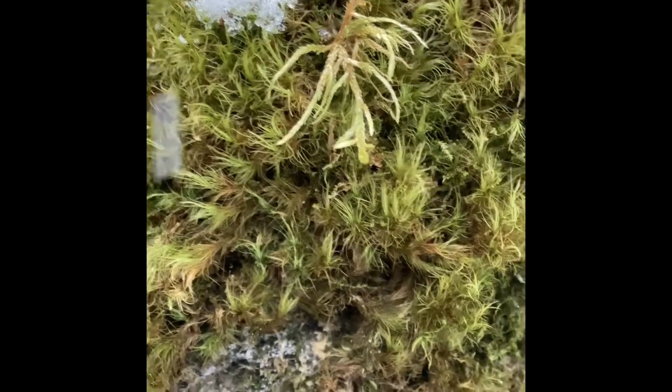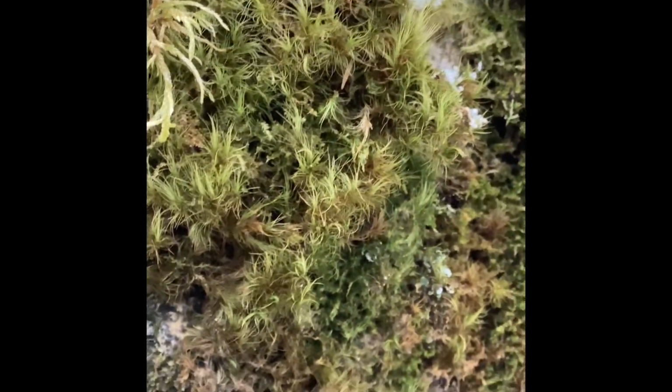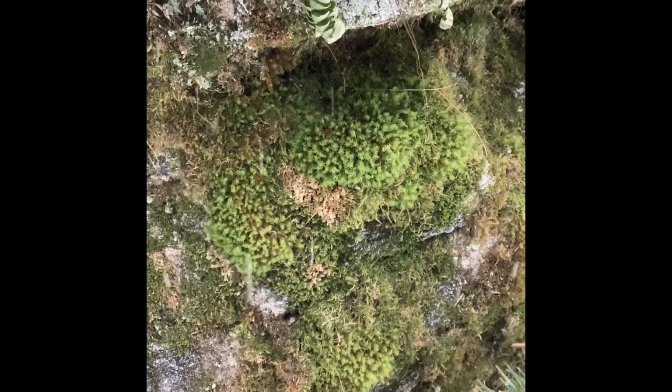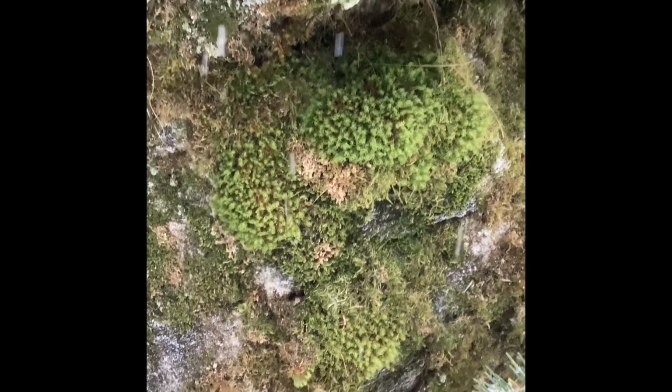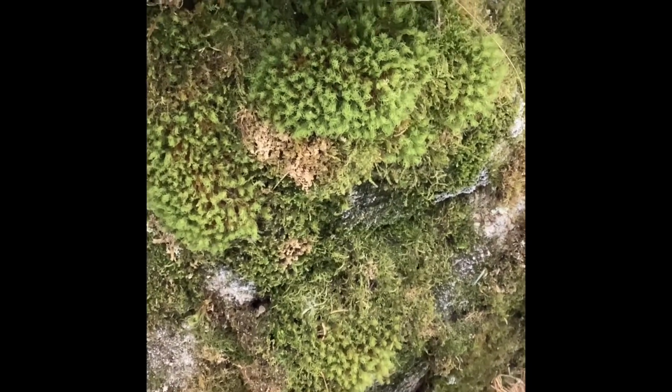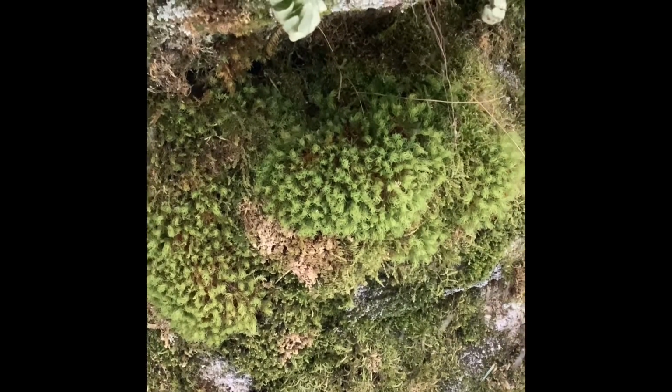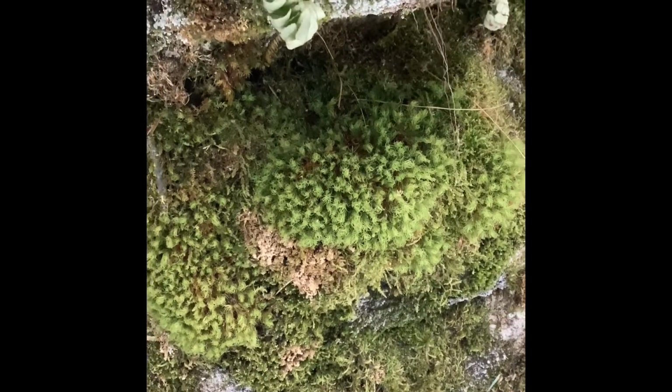And they photosynthesize, so they use the sun to make energy for themselves. And they get their water from the air and the moisture around them. They can actually dry out and lose up to 98% of the water in their bodies and still survive. And then when rain comes, they will perk back up and continue to photosynthesize and grow.